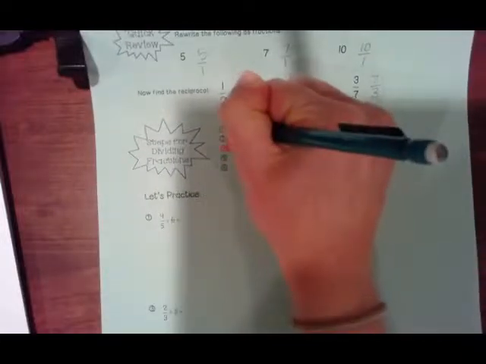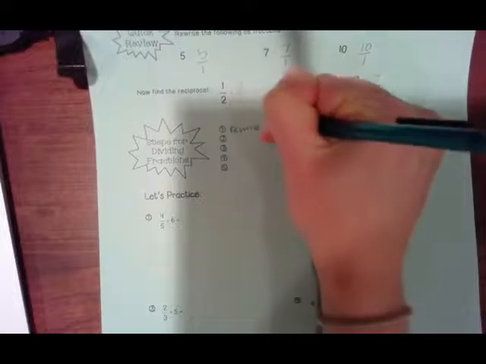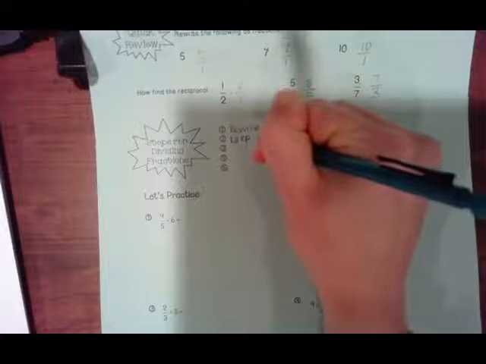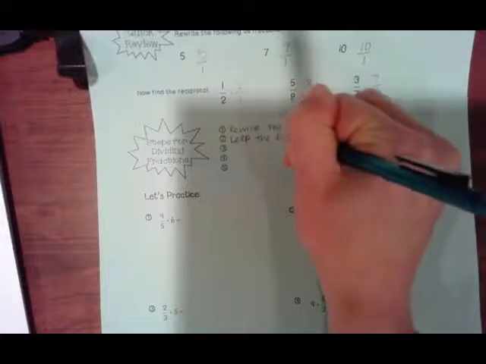Now you wrote this down last week in your graphic organizer, but we're going to just review it again. So we're going to rewrite the whole number as a fraction, which means to have a denominator of 1. We're going to keep the first fraction the same.